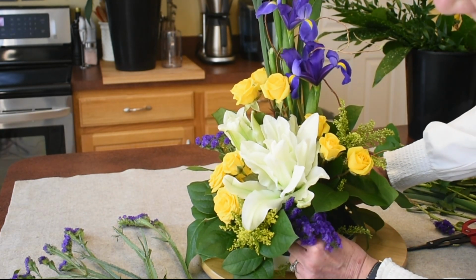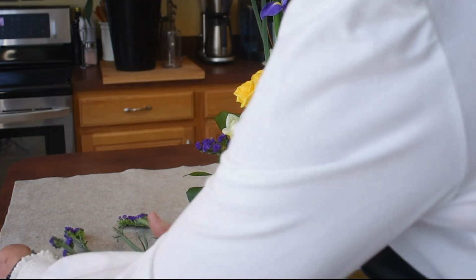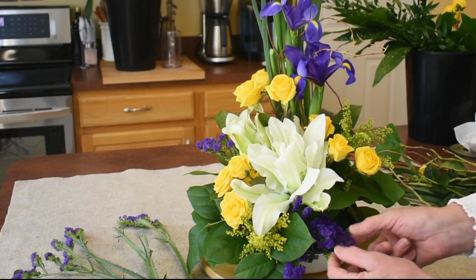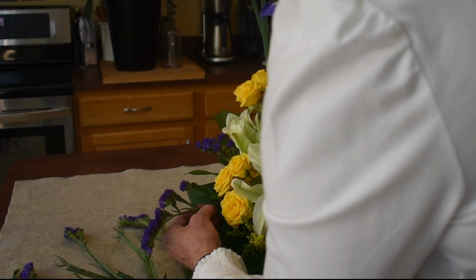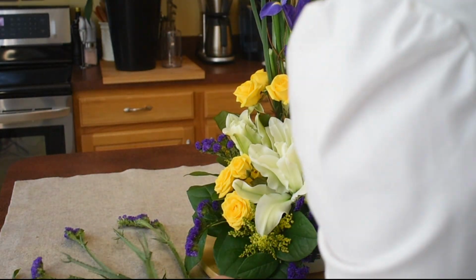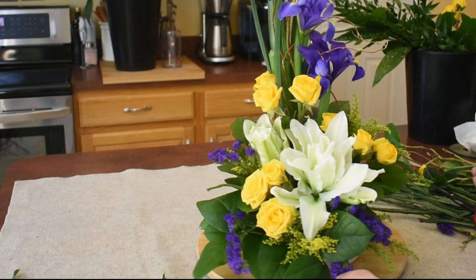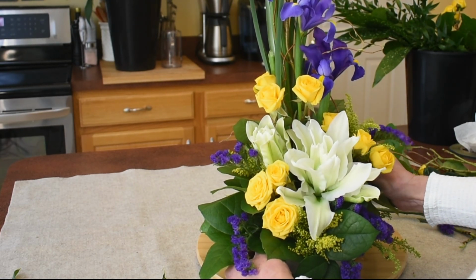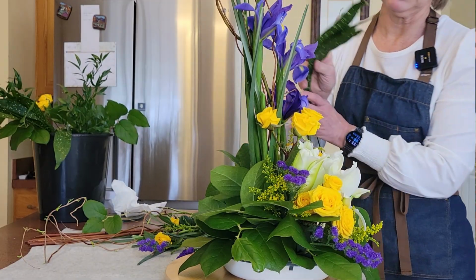Like some more around down here. Sometimes also grouping your flowers will keep it from looking like a bizarre shape. Okay, I really like how that draped off on that side. That was nice. Let's see if I can't do something on this other side too. Yeah, good. Okay, now I've got a couple of accent greens that I think are going to be just beautiful for this.